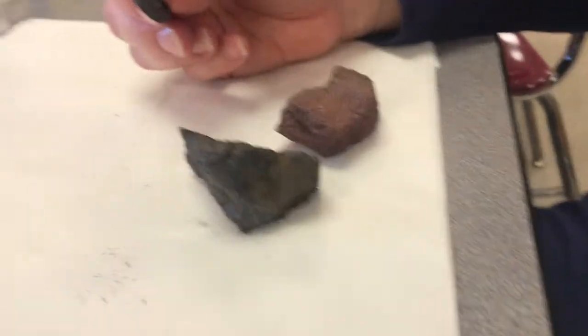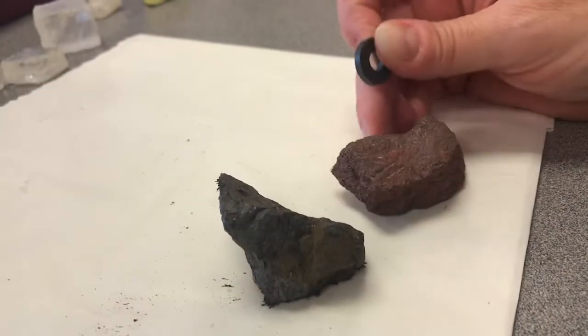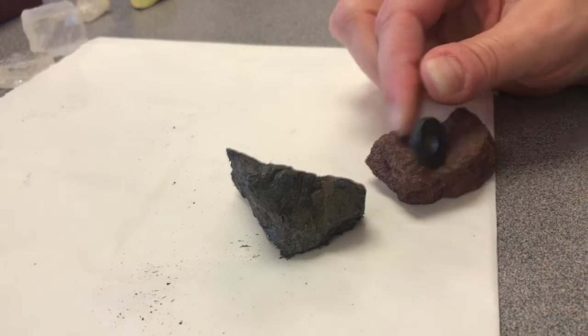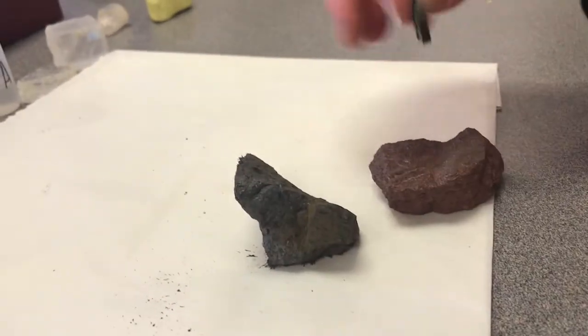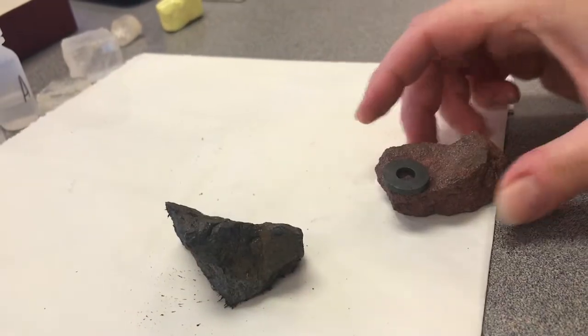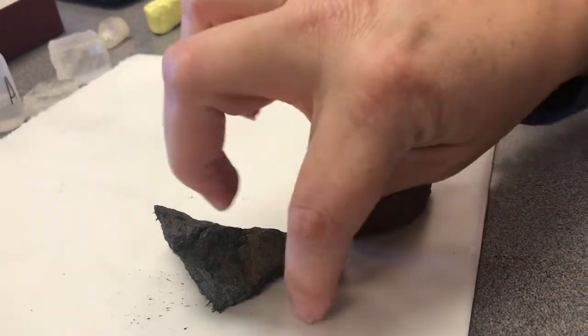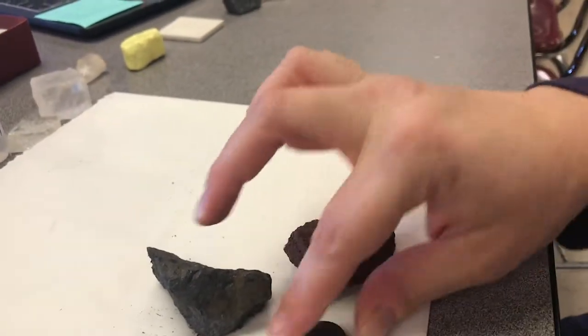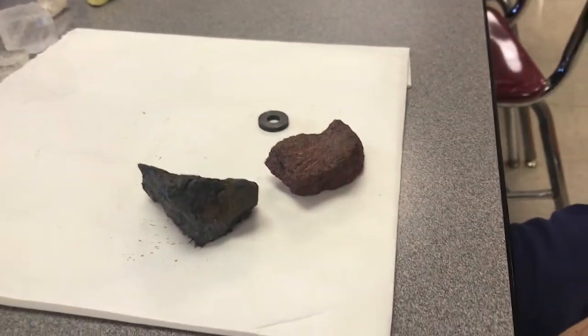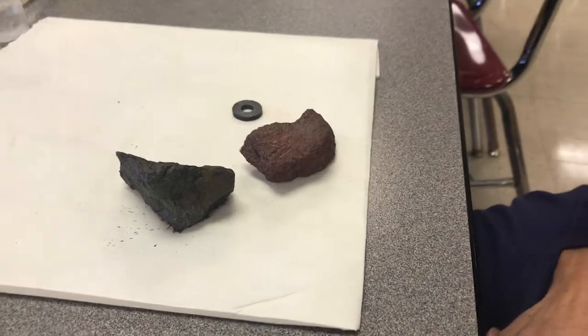Okay, and what about this other one? That's the hematite we saw just in the last video. It is. The magnetite really likes the magnet, but hematite doesn't. So some are magnetic and some are not. I'm guessing not many are magnetic. Probably not a whole lot.